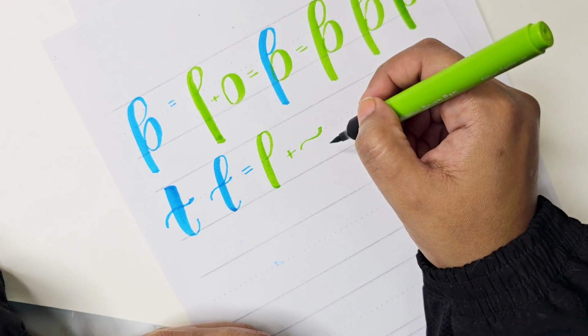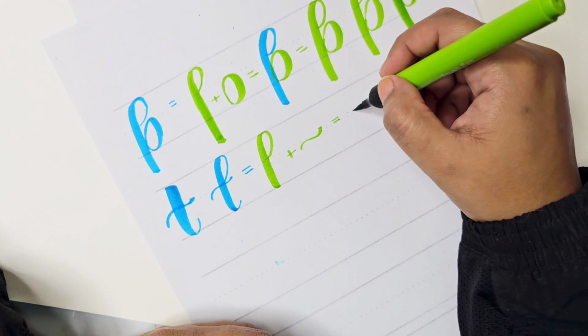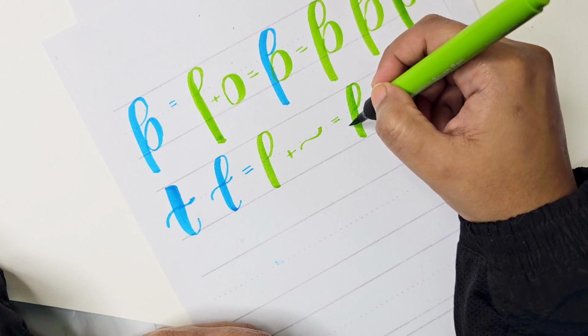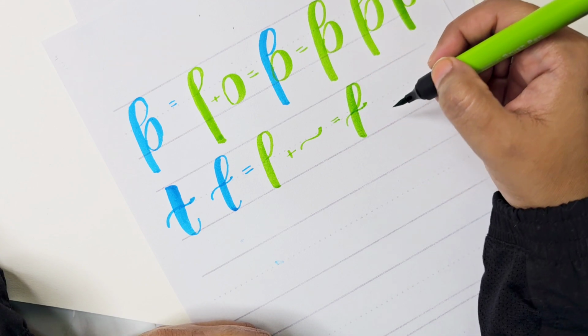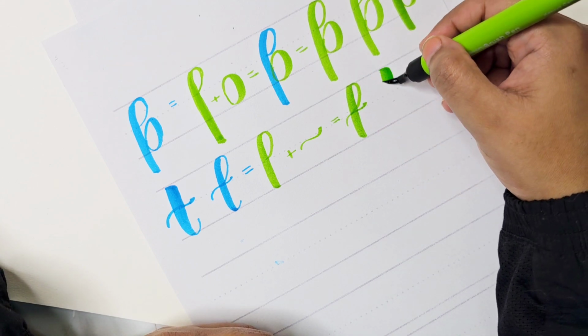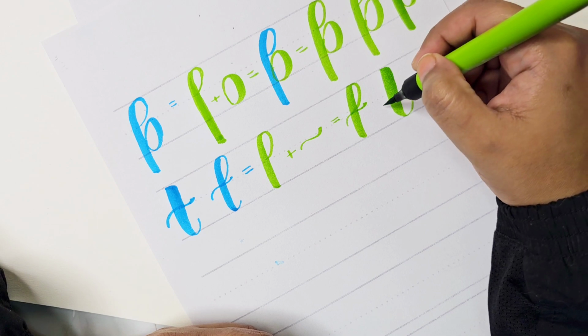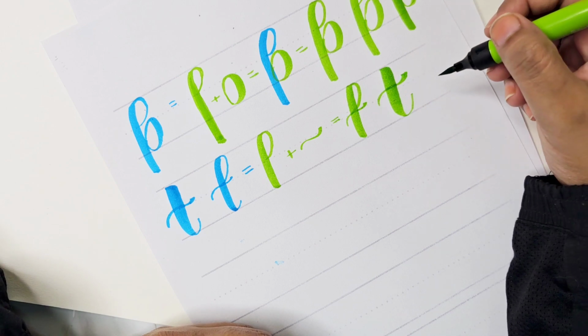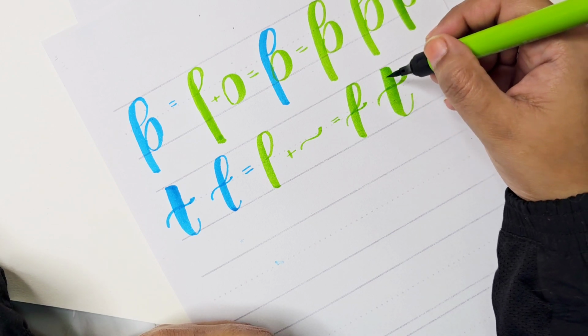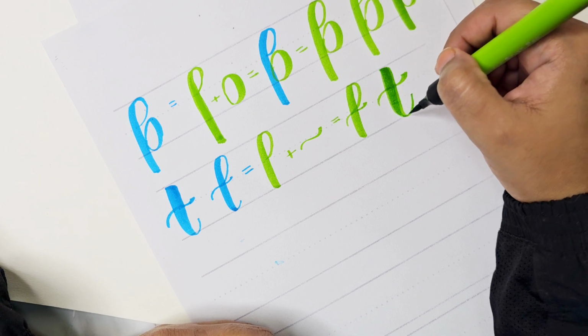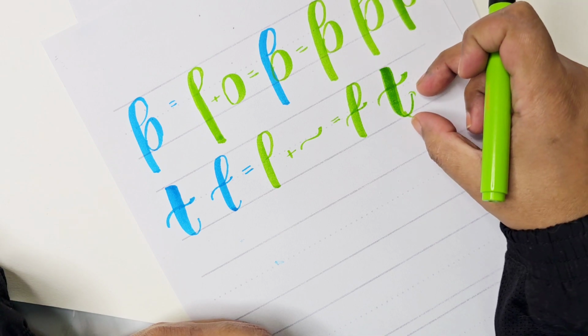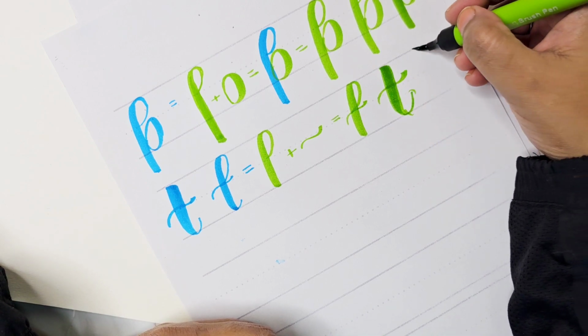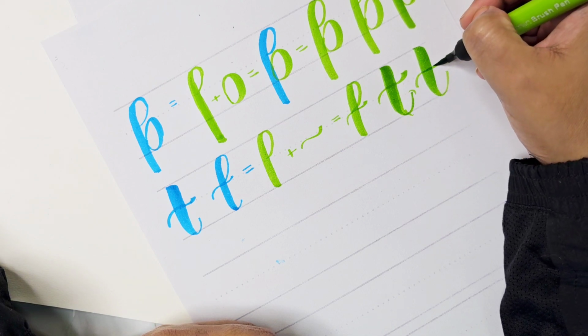You just add an ascender and a cross curve, you form T, or just a downward curve and a cross curve, adding an end curve. This is how you make T.